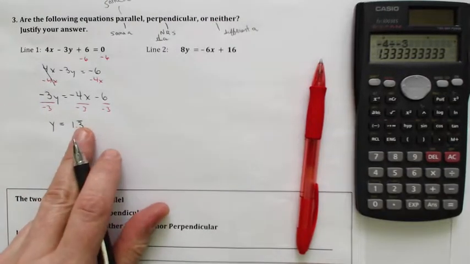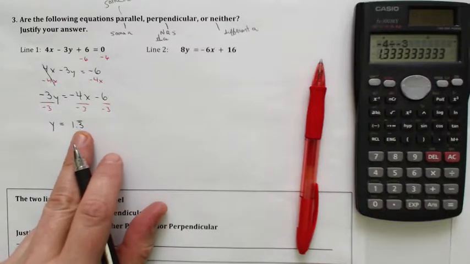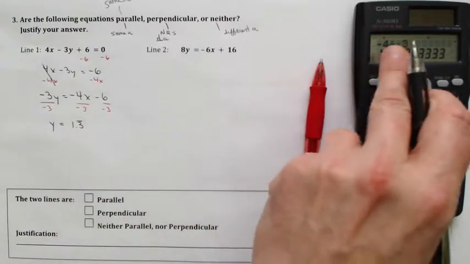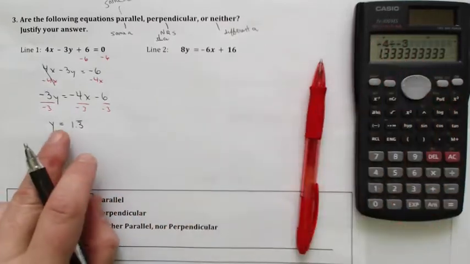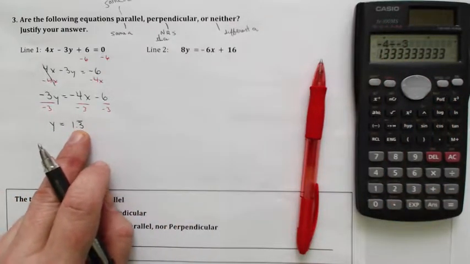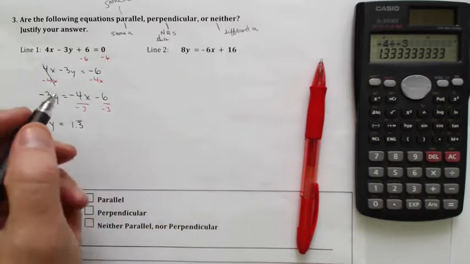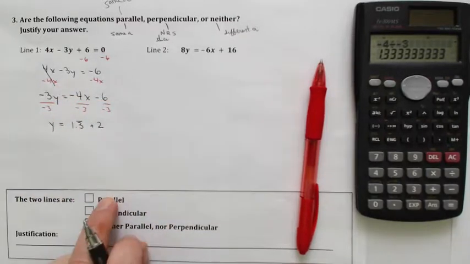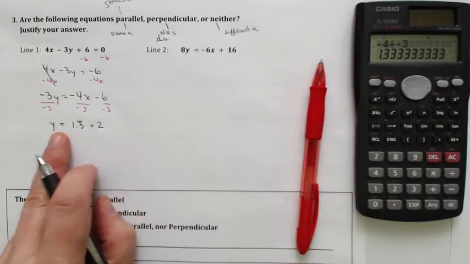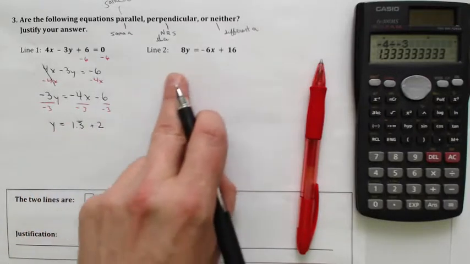It's very important that you indicate that repeating 3. And if it was like a super long decimal, like 0.12575 or something, you want to keep as much of that decimal as possible. It's going to affect our calculations later. Plus 2, because negative 6 divided by negative 3 is a positive 2. So there's my first y equals ax plus b.